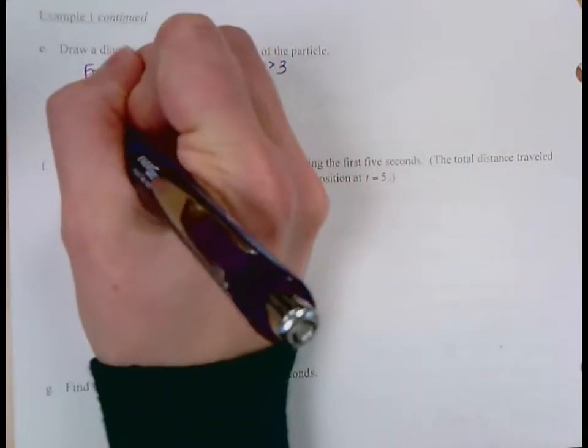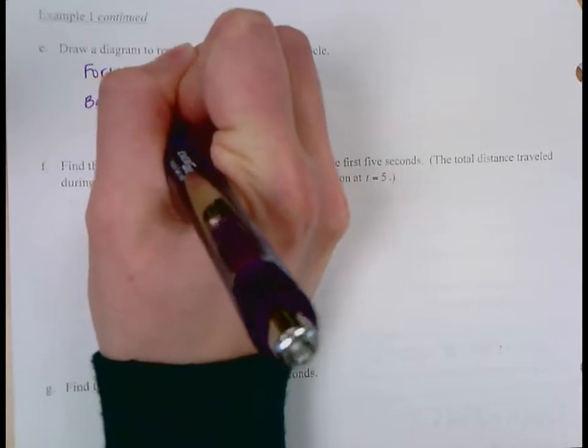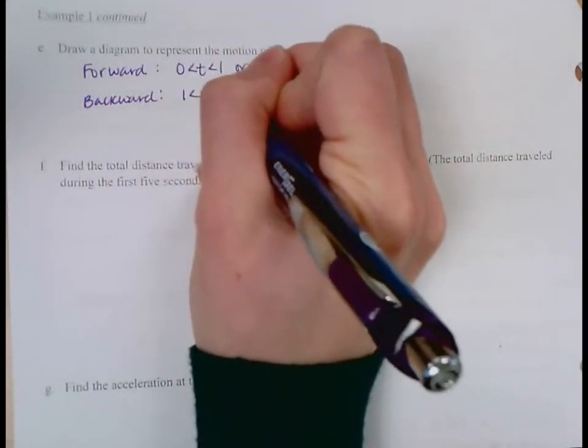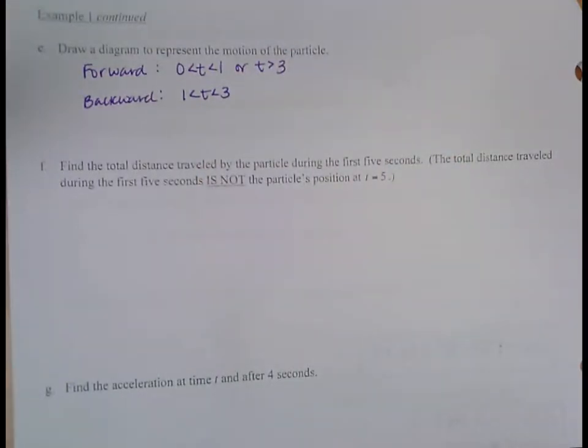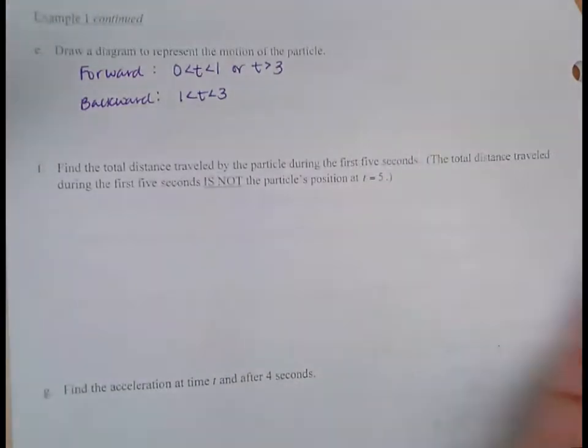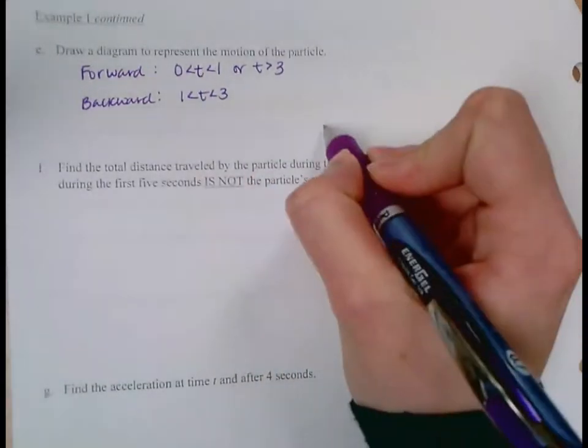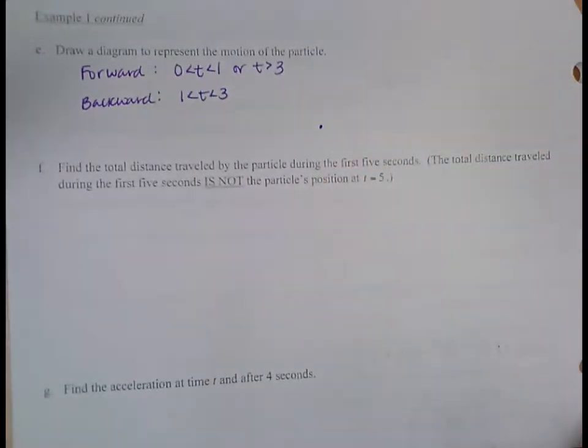And therefore we could conclude it's moving backward between the times 1 and 3. At time 1 and time 3, that's where the particle is at rest, so it's changing the direction it's headed at those times. So one way to do this, and I'm not sure if you draw diagrams like this in physics applications, that I'm not sure.